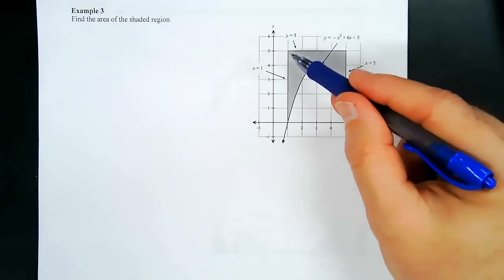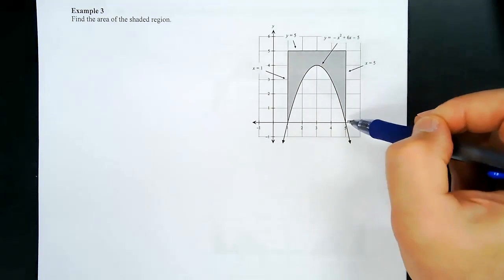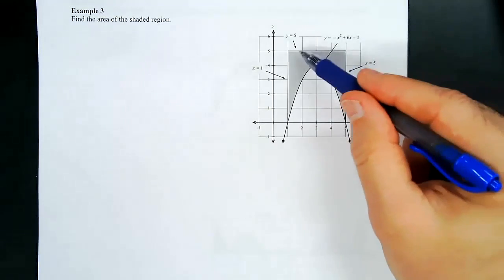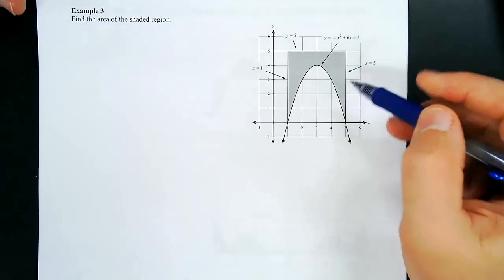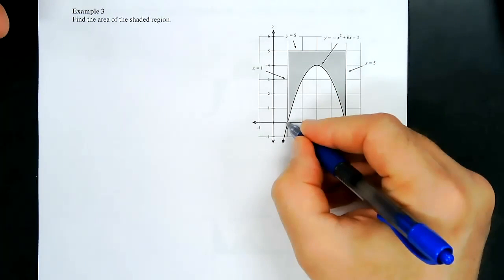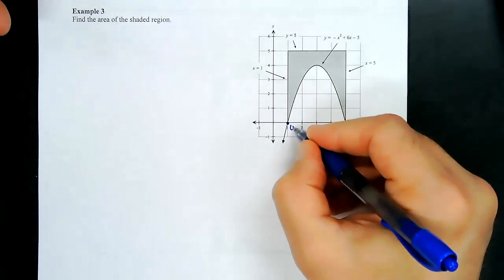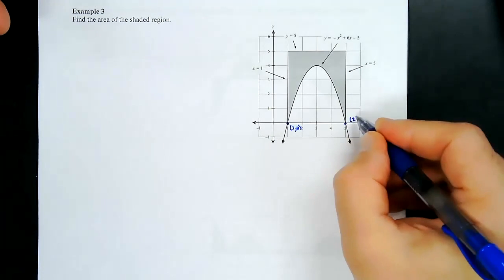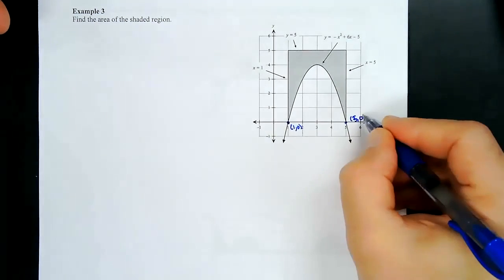Well, if you look at this, these are nice straight lines, right? So this looks like a rectangle, and in fact it is. So to find the area of this, and this is x equals 1, so it's coming straight down. So we can assume that this is the point 1, 0. And this is the point 5, 0. I started to write 2, 0, but 5, 0.